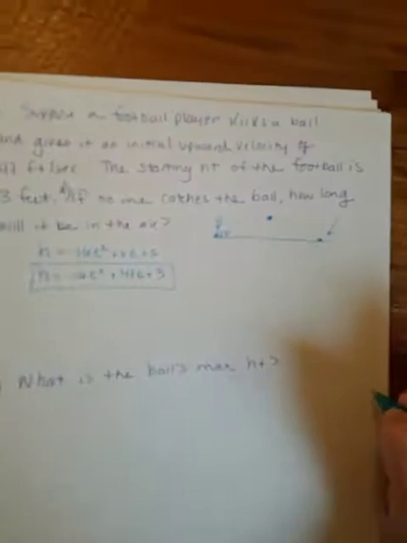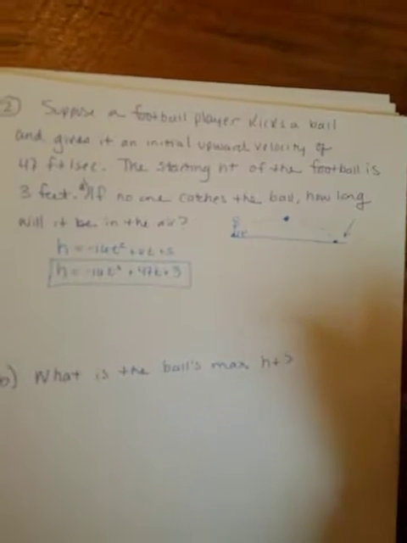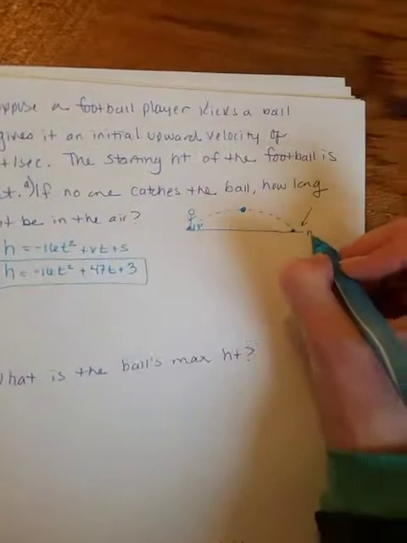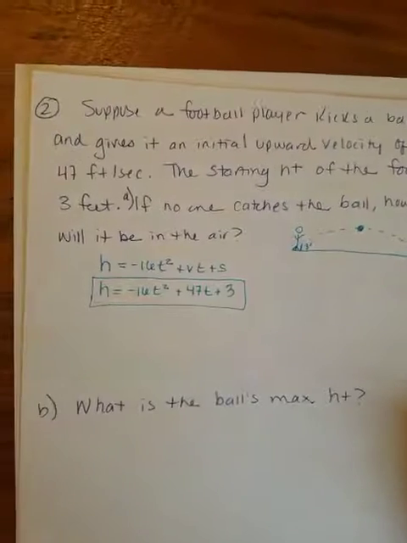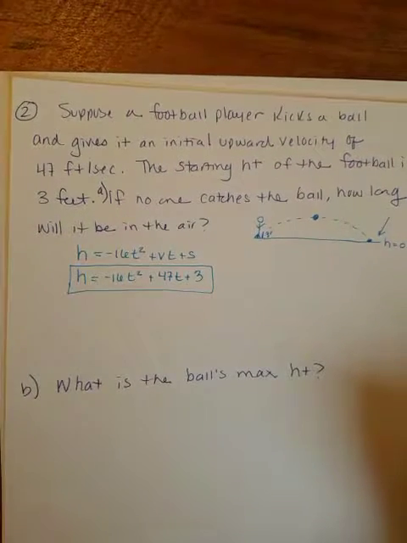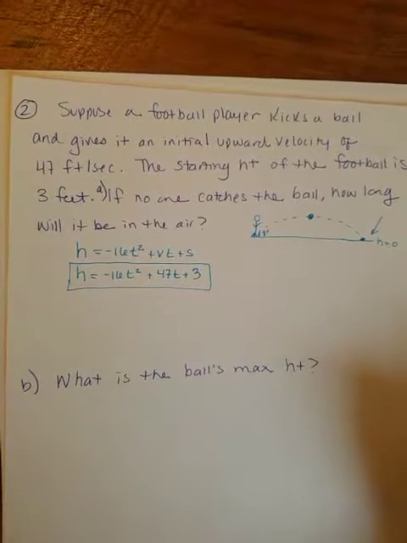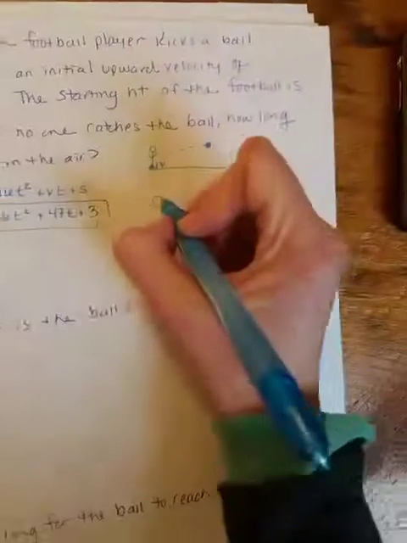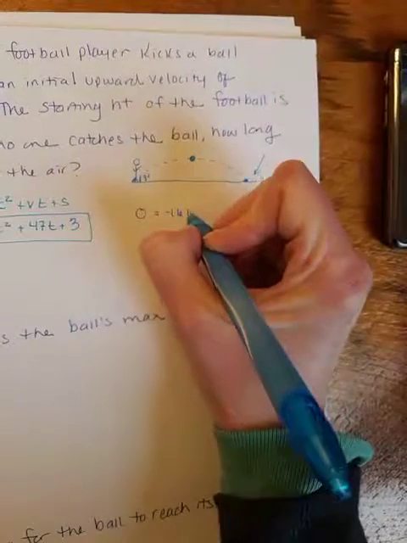How do I know that? Well, just draw it out and look at it. How long will it be in the air? That means how long until it hits the ground. Basically, how long until h is 0 again. So this is really in disguise asking you to find the x-intercepts. This is like part C in the last one that I did. So I'm going to put 0 in for h in my equation, and I'm going to solve for t.